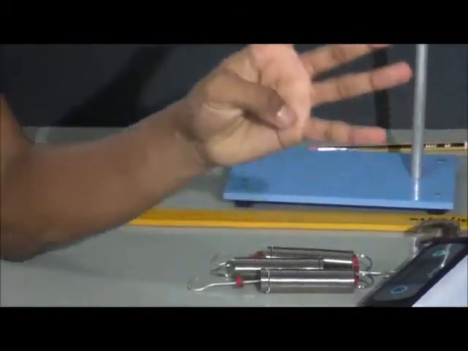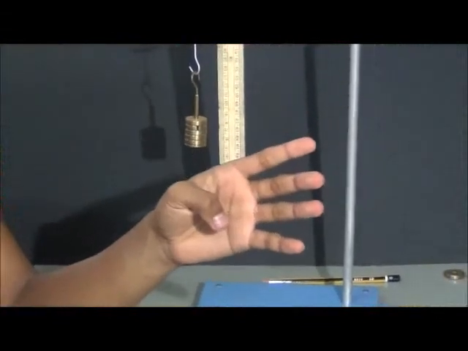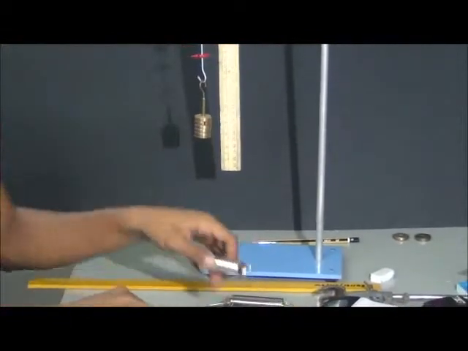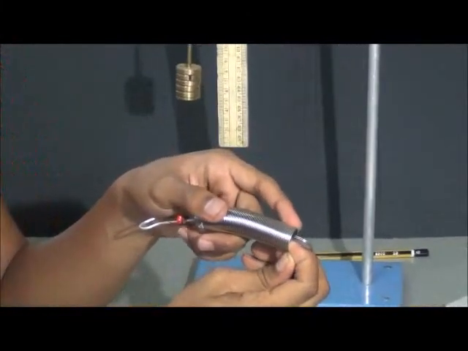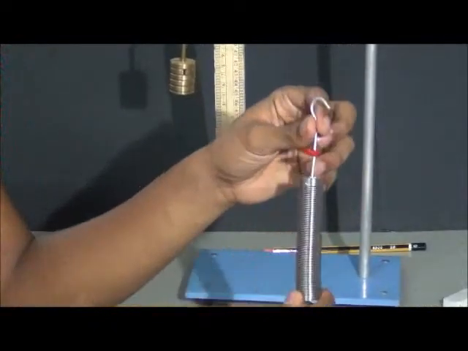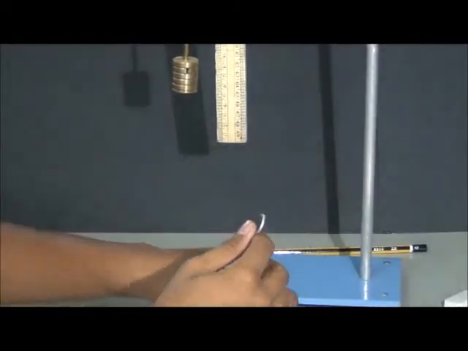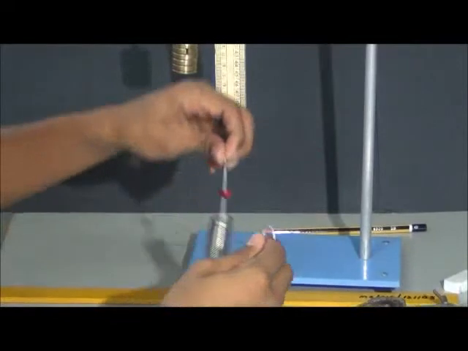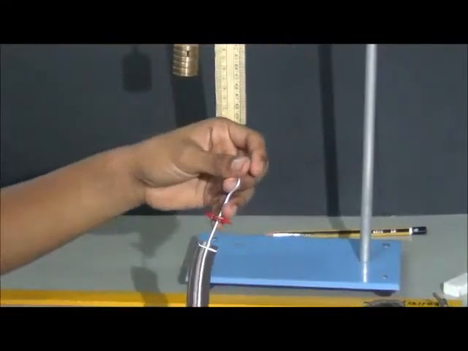There are four factors that affect the k value. The first one is the thickness of the wire of the spring. Second, the diameter of the spring. Third, the arrangement, parallel or series. And the last one is the length of the spring.